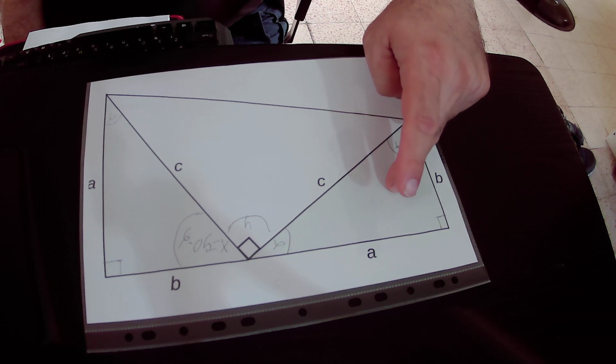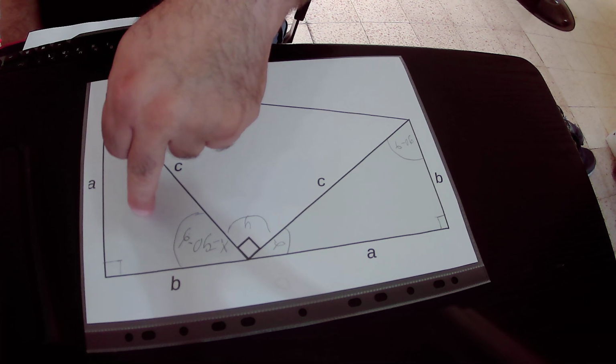Triangle ABC is congruent to triangle ABC.